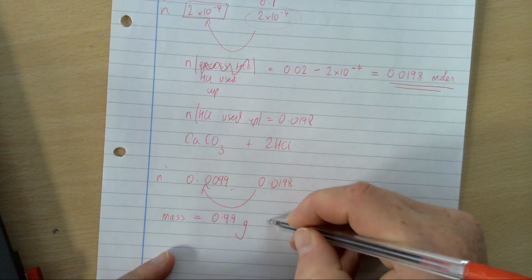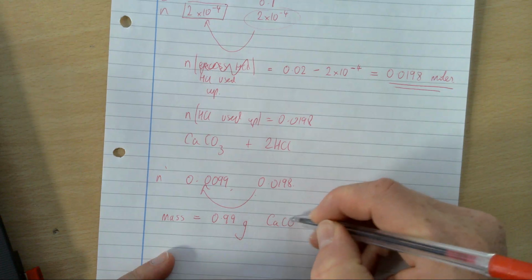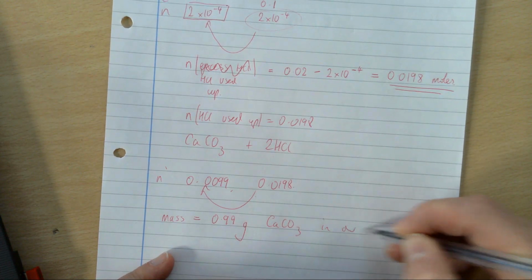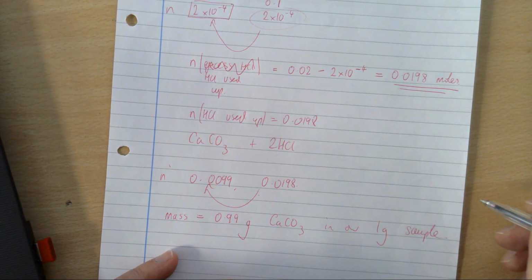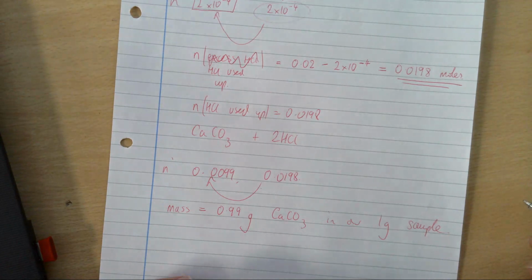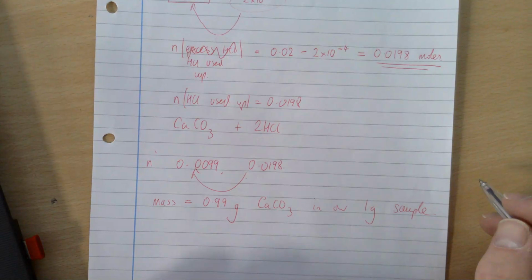0.99 grams of calcium carbonate in our 1 gram sample, right? So it's 99% pure, which is basically what happens in real life. Okay, so that's the overall process.